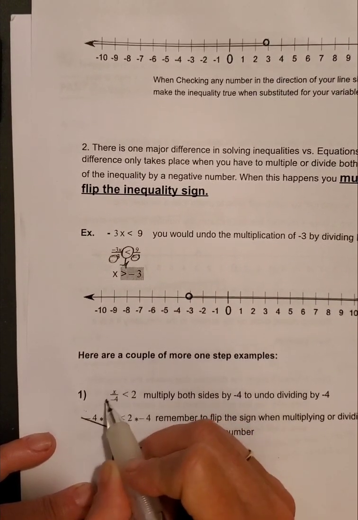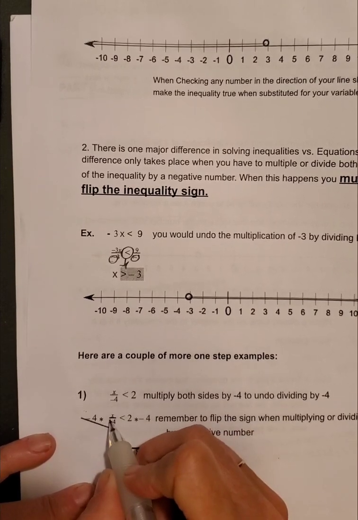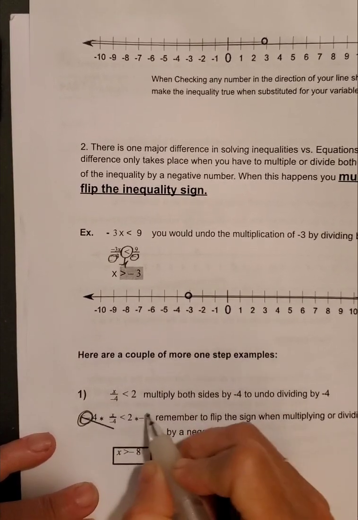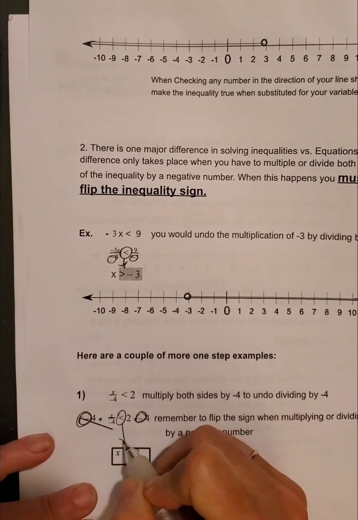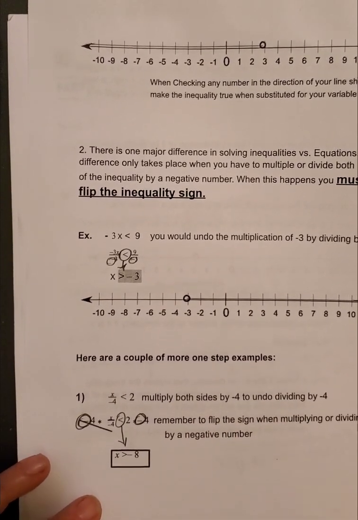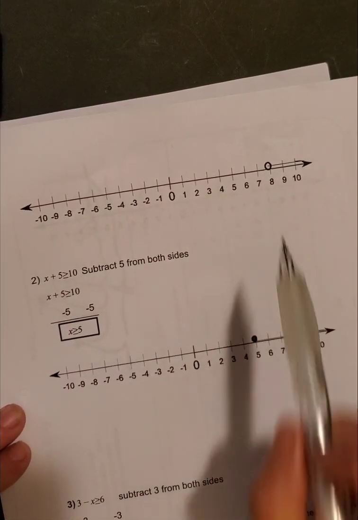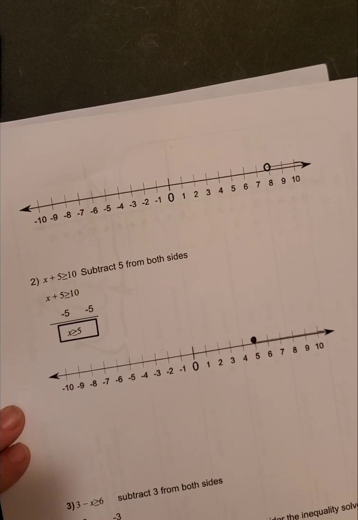To solve this, you would have to multiply both sides by -4. So look at here. There's your negative. There's your negative. So that sign has to flip. When you multiply or divide by a negative, you have to flip the sign. Then it shows you the number line there.